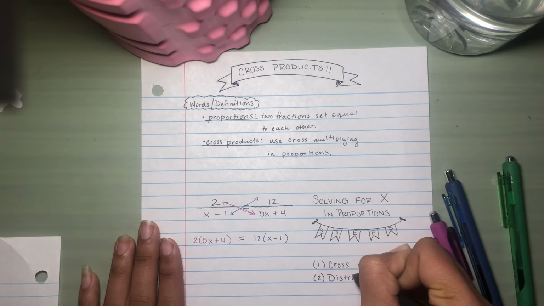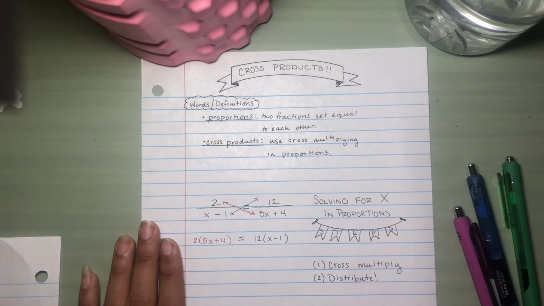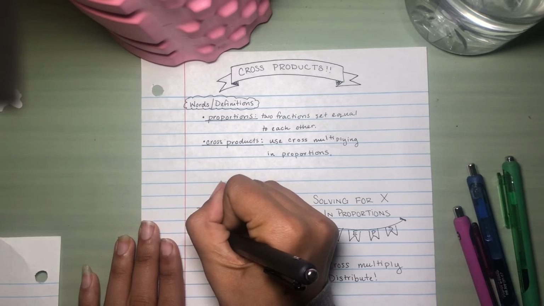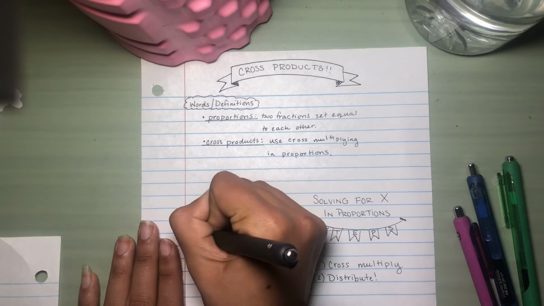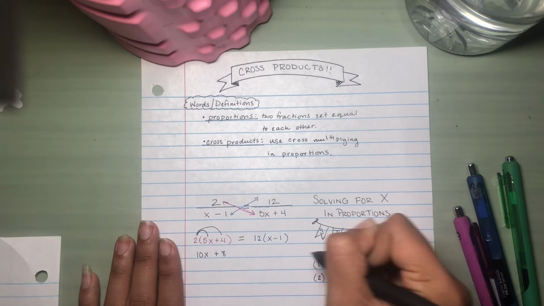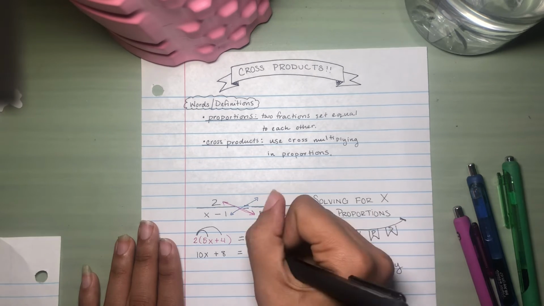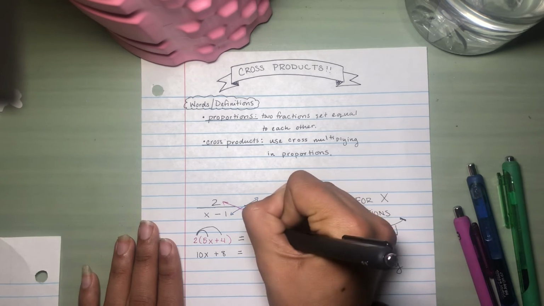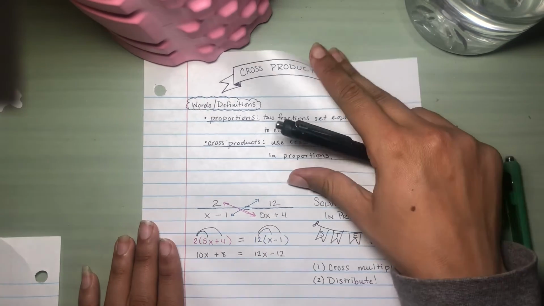Alright, now we're at step 2. Distribute. Put an exclamation point. Alright, 2 times 5x, 10x, 2 times positive 4, positive 8. Bring down the equal sign. 12 times x, 12x, 12 times negative 1, negative 12.